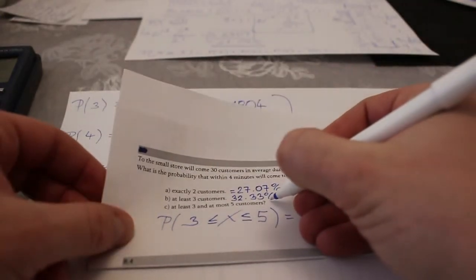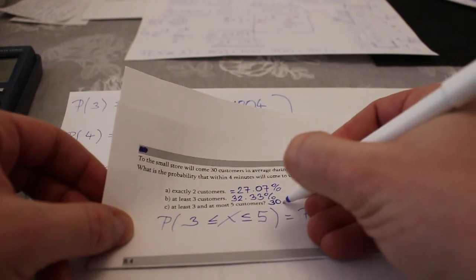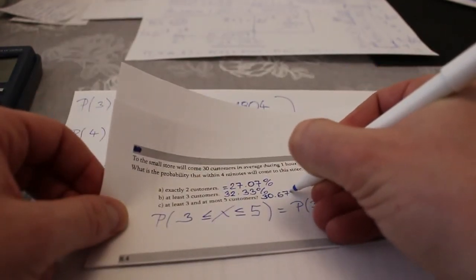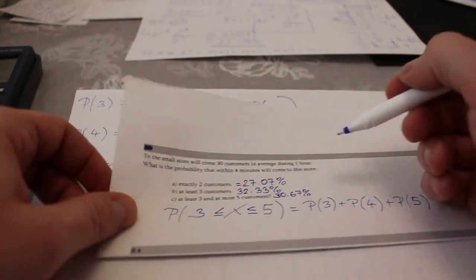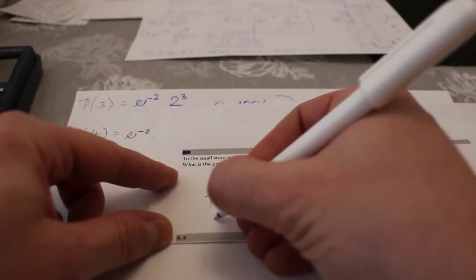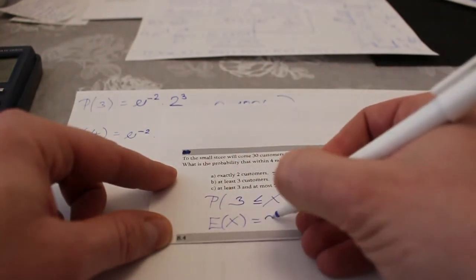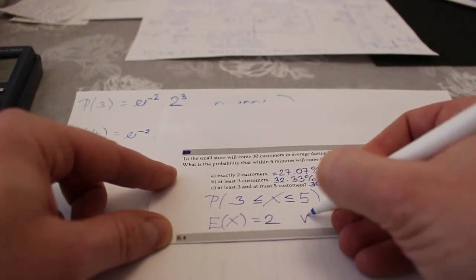So I will write here 30.67% is response C.